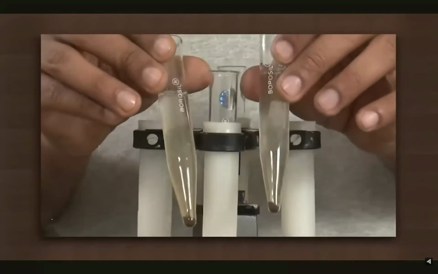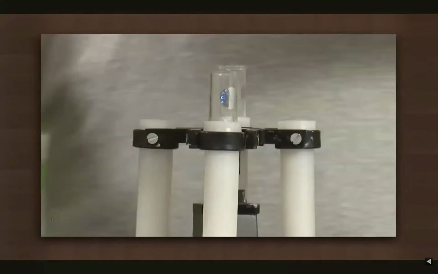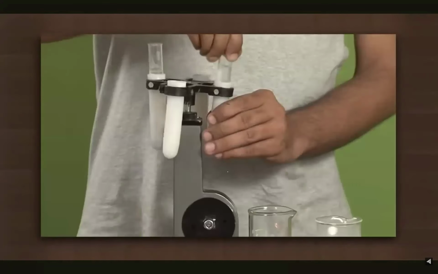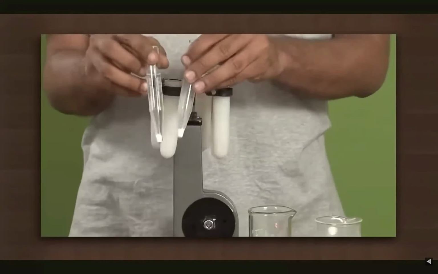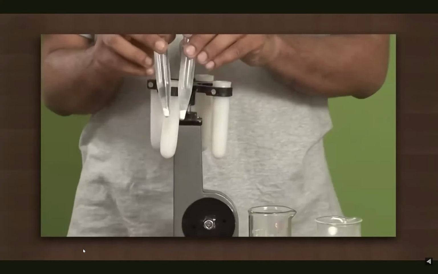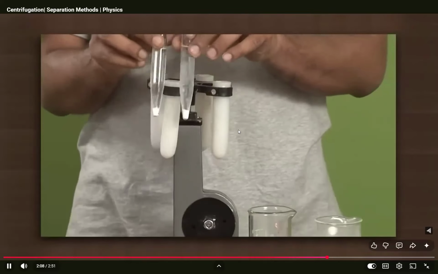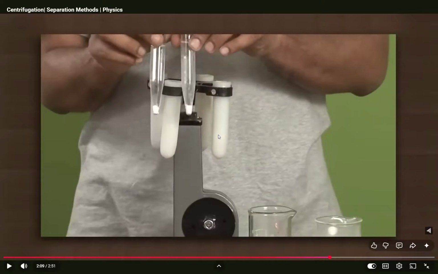And if I take milk particles, they will also settle down like this. Look, can you see that the white liquid was there? The top has become clear, right? No, this is not sedimentation.